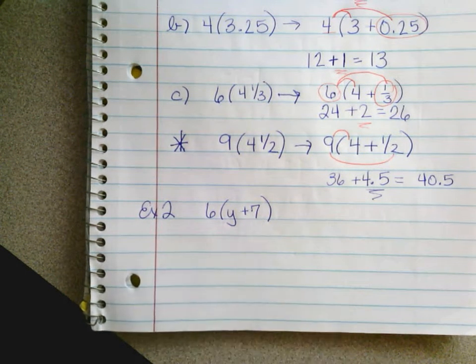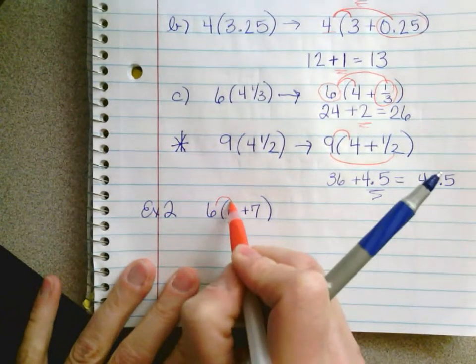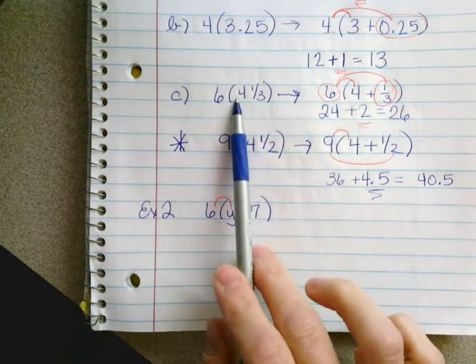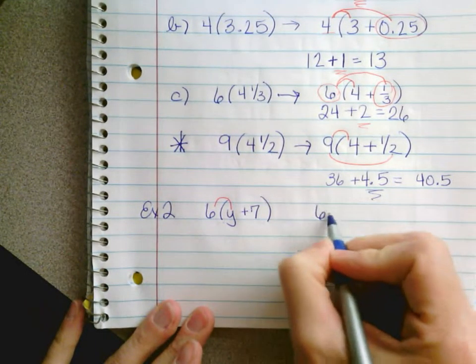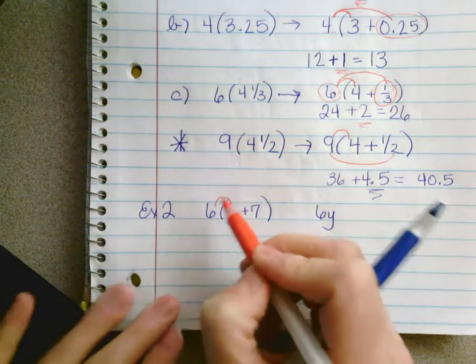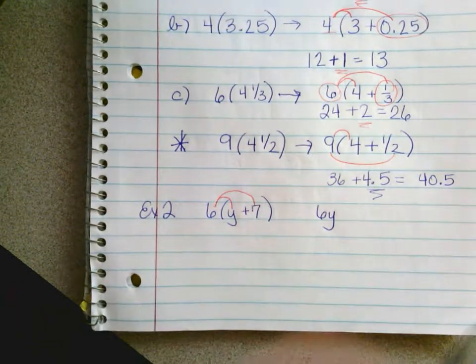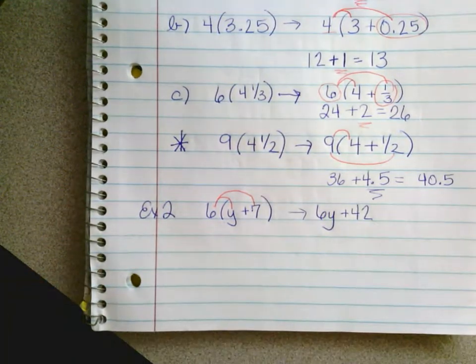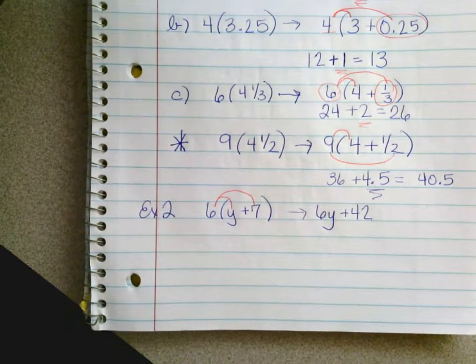That's a variable, that's a constant. You can't put them together. So we have to multiply them separately. So this is an example when you have variables where you have no other choice, whereas here you did have a choice. 6y positive 42. Okay, you did not have any other options there.